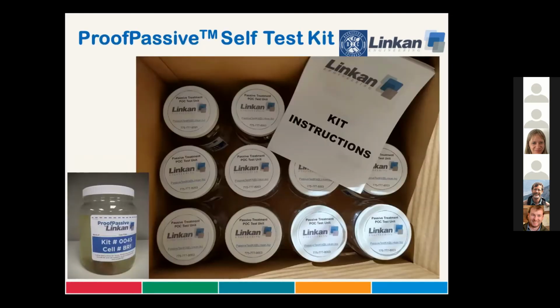Okay, here's the commercial. When the only tool in your toolbox is a hammer, everything looks like a nail. And when I started my career in passive treatment, I thought that biochemical reactors, or BCRs, could solve almost any mining influenced water problem. So if I fast forward a few decades, the reality is that the passive treatment design toolbox contains many more options.